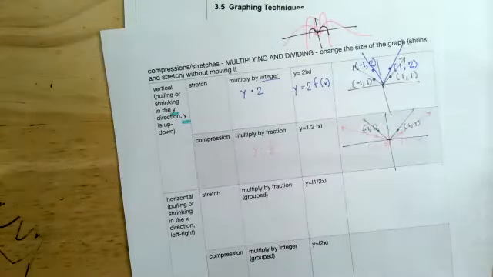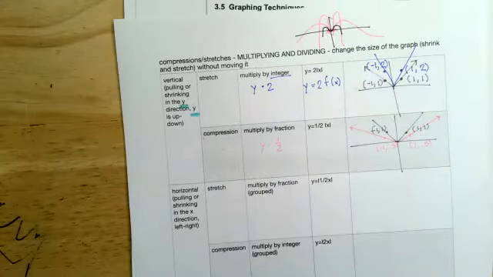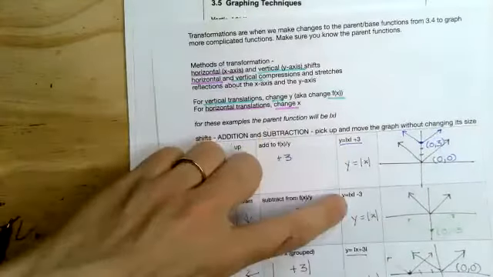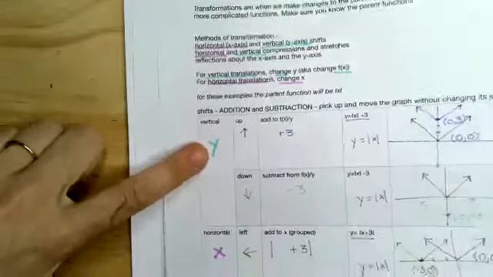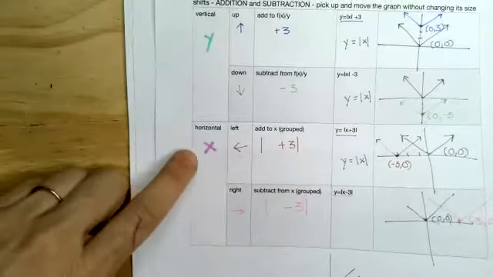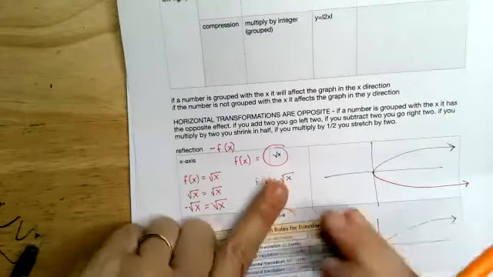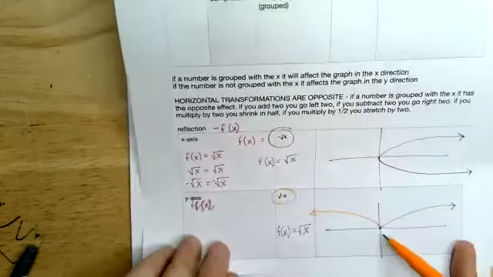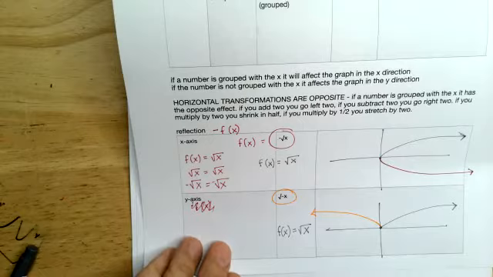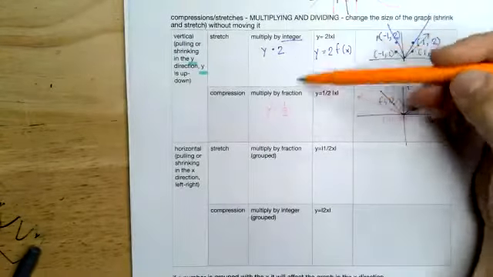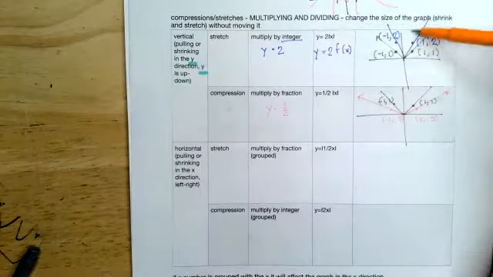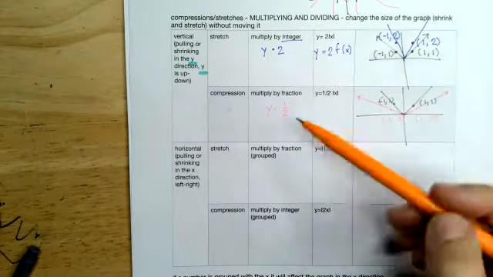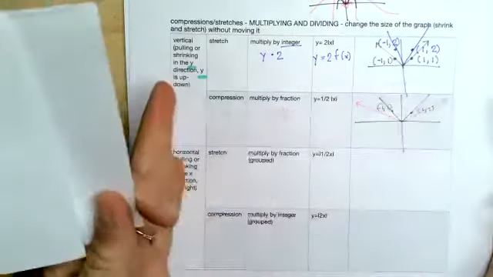The difference between vertical and horizontal is, just like with the addition and subtraction, right? If you added it outside the grouping symbol, it had to do with the y-axis. If you added it within the grouping symbol, it had to do with the x-axis. Okay. If you put the negative outside the grouping symbol, it had to do with the x-axis. Dang it. If you put it inside the grouping symbol, it had to do with the y-axis. Sorry, not great. But here it follows. So it's outside the grouping symbol, it has to do with the y-axis. Now that it's inside the grouping symbol, it's going to have to do with stretching or compressing along the x-axis.